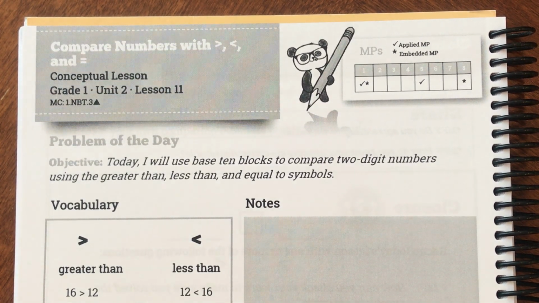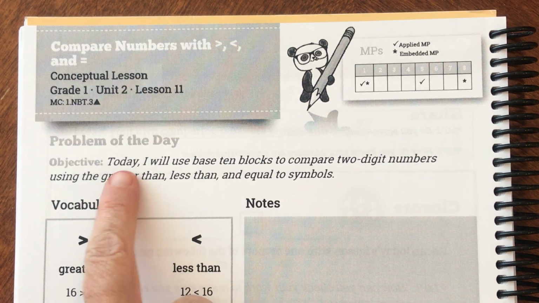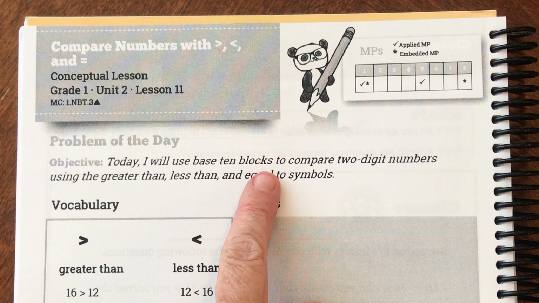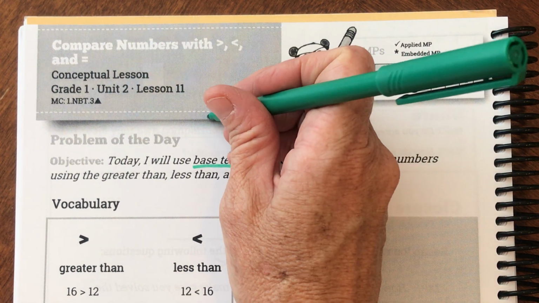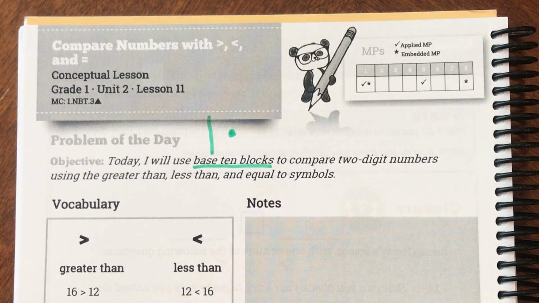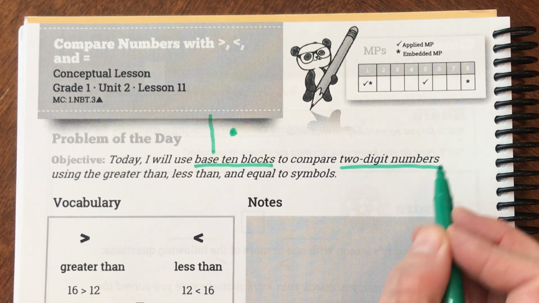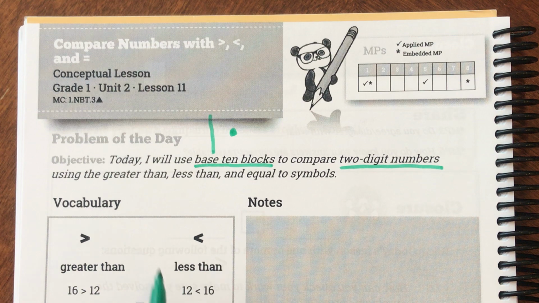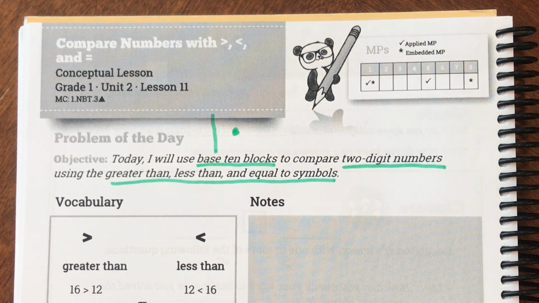Today we are on page 129 of your student journal, 129. And our objective today says, today I will use base 10 blocks, which we've been using. Remember, our base 10 blocks are our 10 rods and our 1 units. So we're going to use base 10 blocks to compare two-digit numbers, and we've been talking about what those are, using greater than, less than, and equal to symbols.